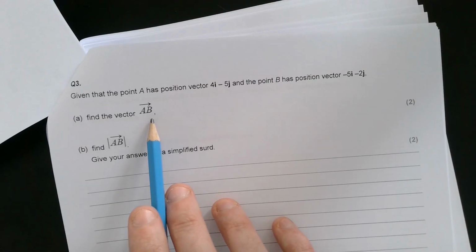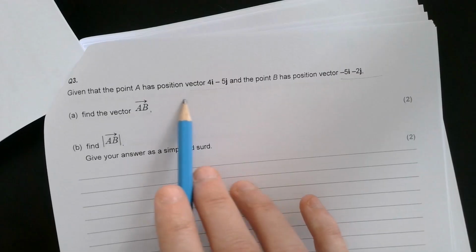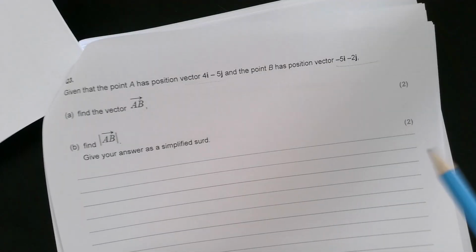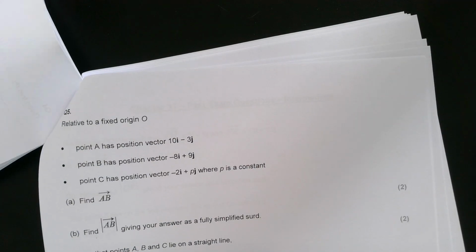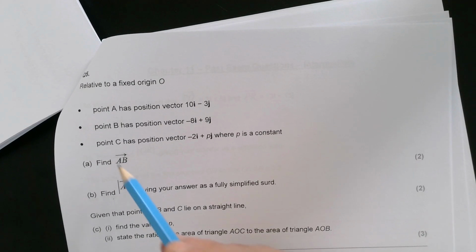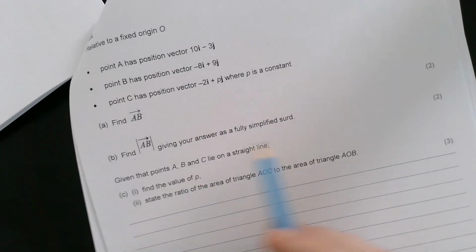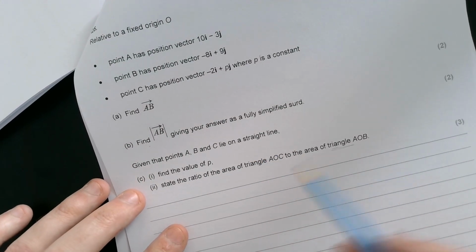Some of them are very easy, so just work out A to B. You've got the position vector of A and the position vector of B, so it's just B minus A, and then use Pythagoras on your answer. This question is almost identical, more position vectors, getting a, b. So that's just b minus a. That is the length of the previous one. So use Pythagoras. If you've got a picture, or if it says something about a triangle, draw a picture.